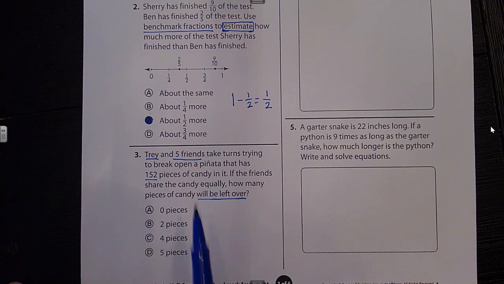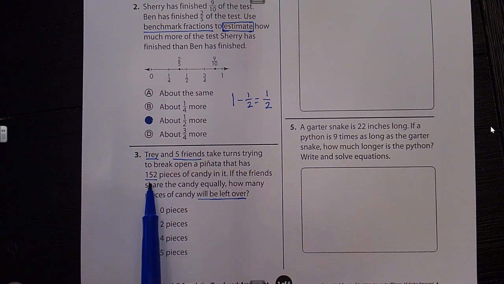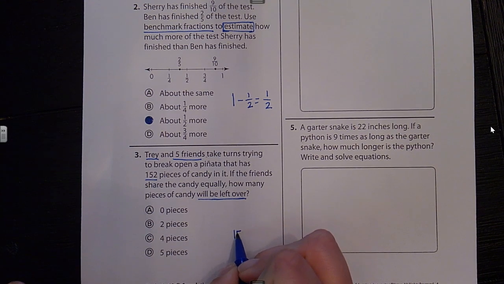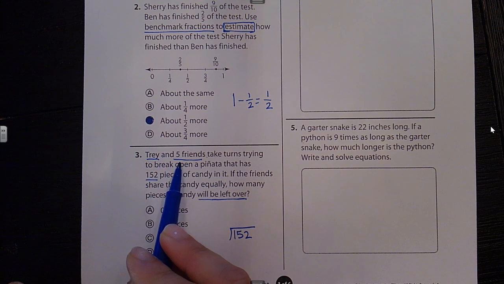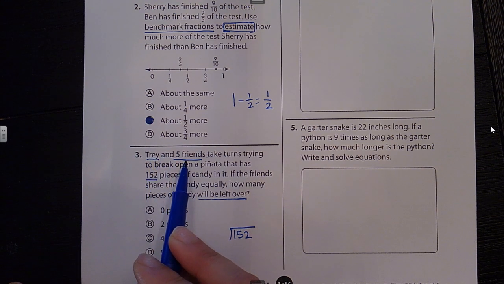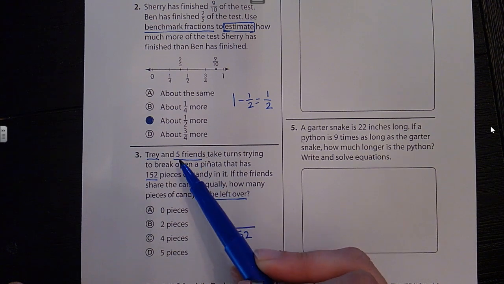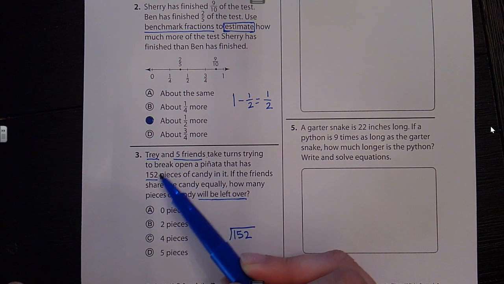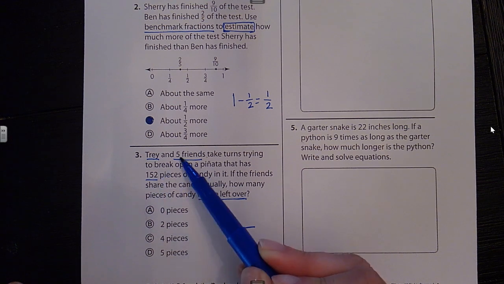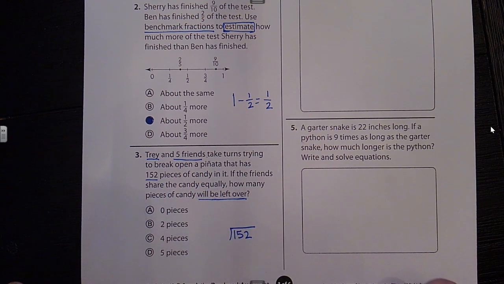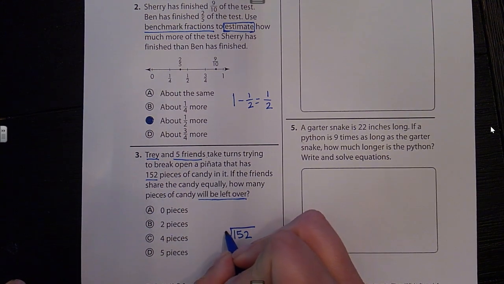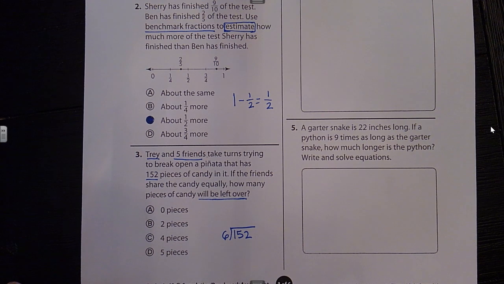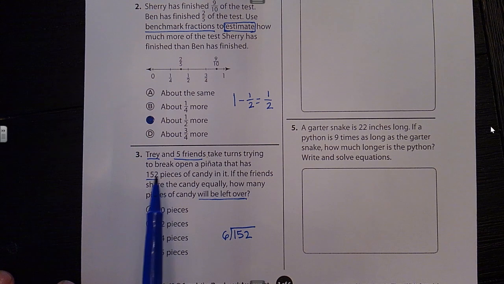And I do want to point out that these 152 pieces of candy are being shared amongst 6 people. It's divided by Trey and his 5 friends. Now, this doesn't always happen, but a lot of times people see the 5 and the 152, divide 152 by 5, get the remainder, and put their answer. Here you actually get the same answer whether you divide 152 by 6 or by 5, but that doesn't normally happen. So I just wanted to point out the importance of reading the question and realizing what you're doing.